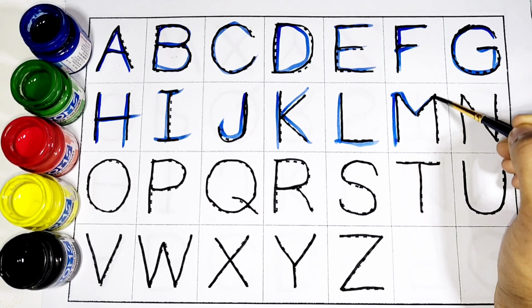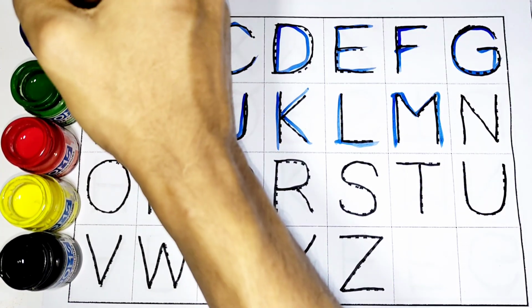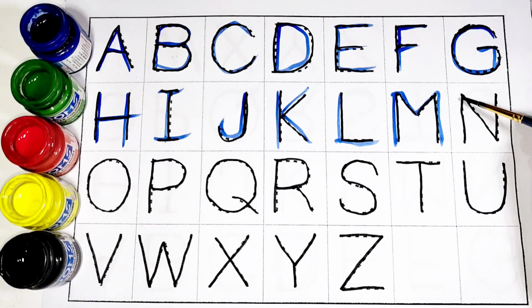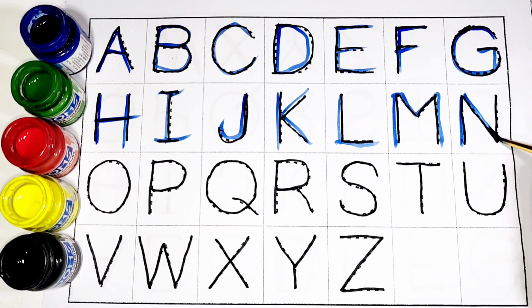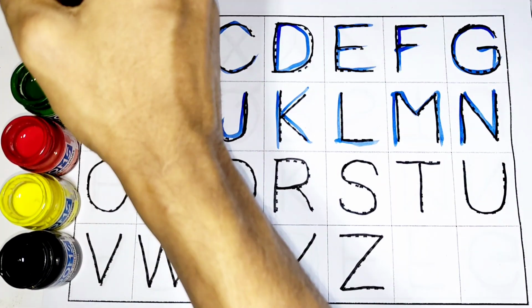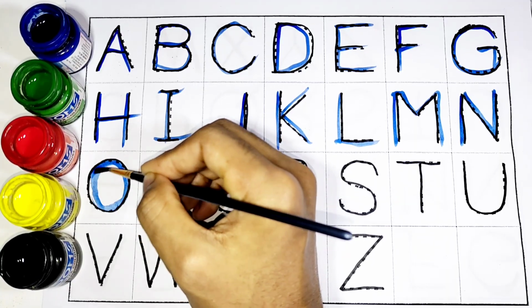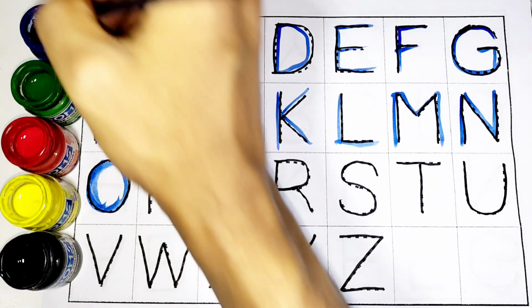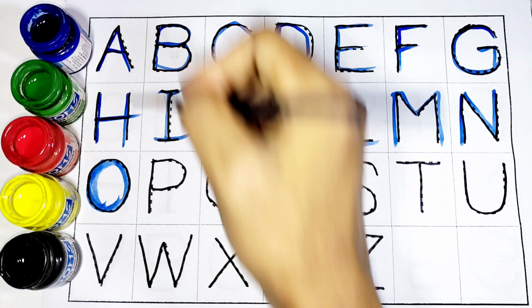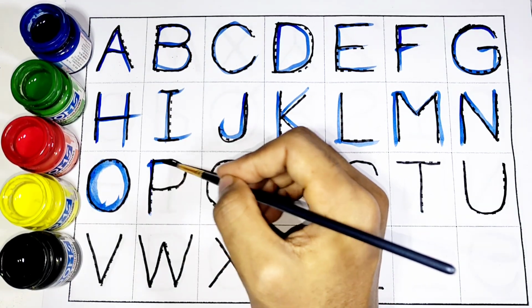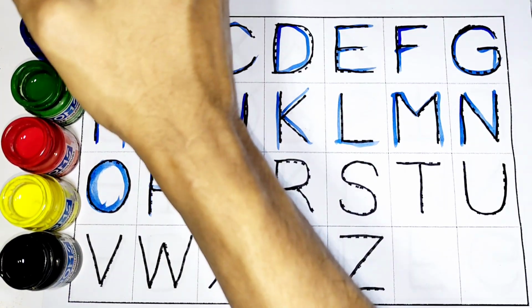Now we are coloring M. M for moon, M for mango. And the next one is N. N for nose, N for nest. Kids, the next one is O. The next one is P. And the next one is Q.